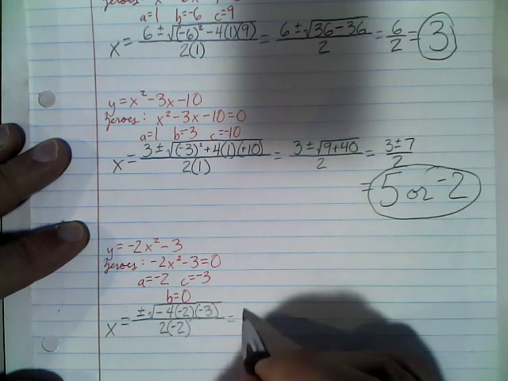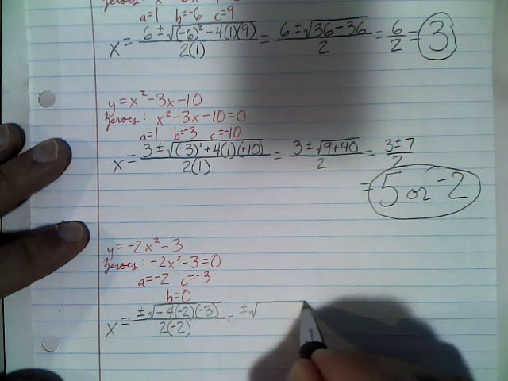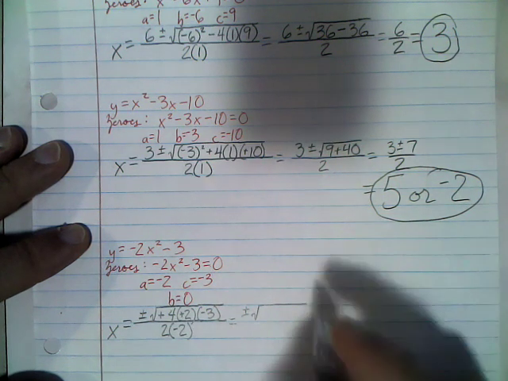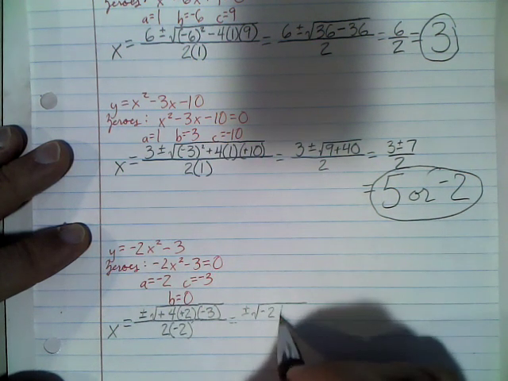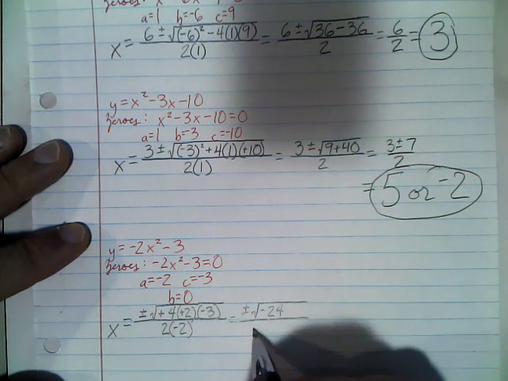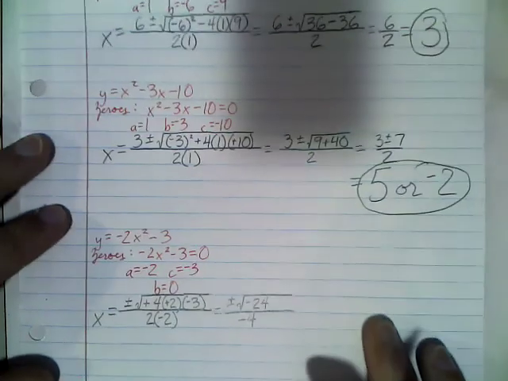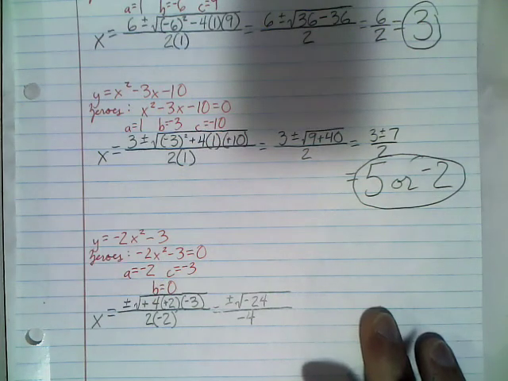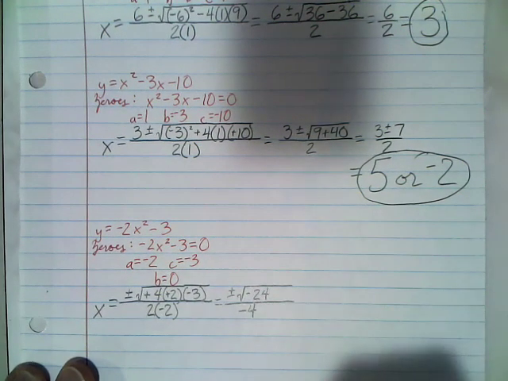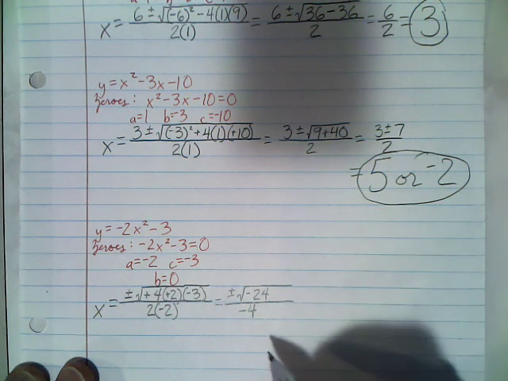So if we simplify that, I've got a plus or minus, and then that will cancel with that. So 4 times 2 is 8, times 3 is 24, but it'll be a negative 24, all over negative 4. And this is where we have a full stop. We cannot take the square root of a negative 24.